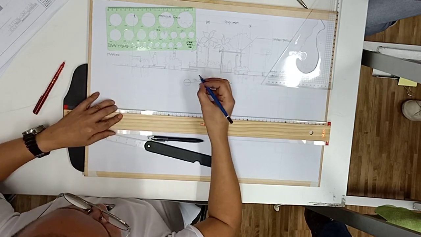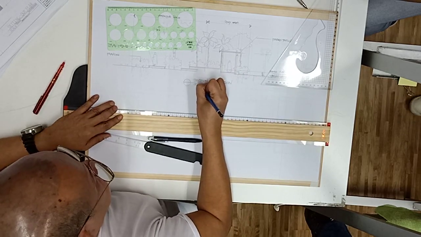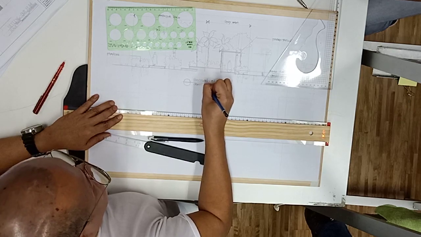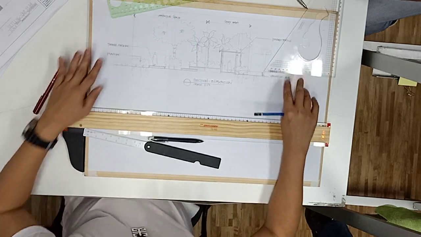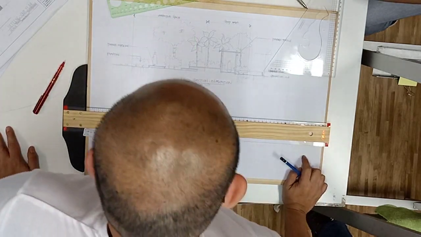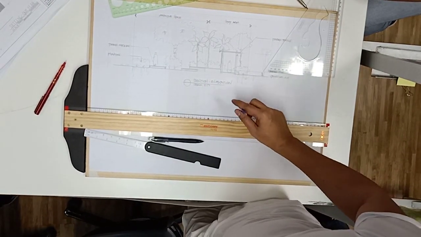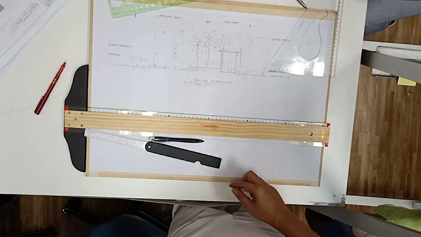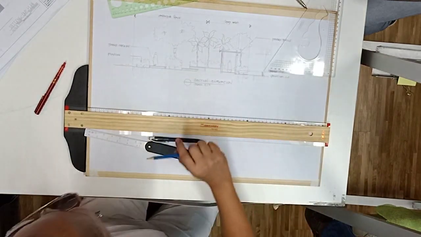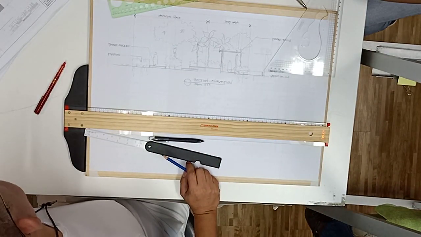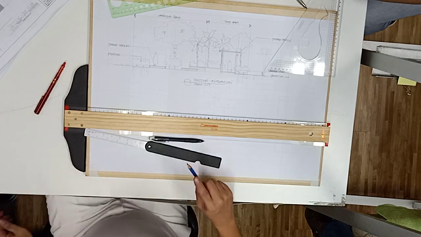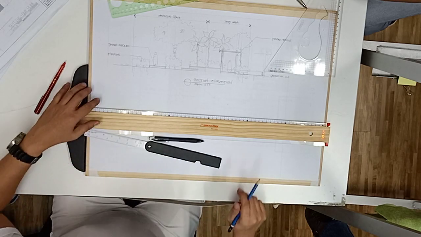After that, scale 1:50. Do you understand? Yes. Okay. Now, I haven't shown you because it's not recorded. It's not shown here.